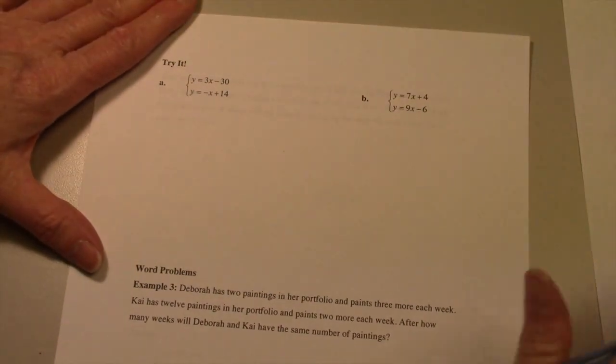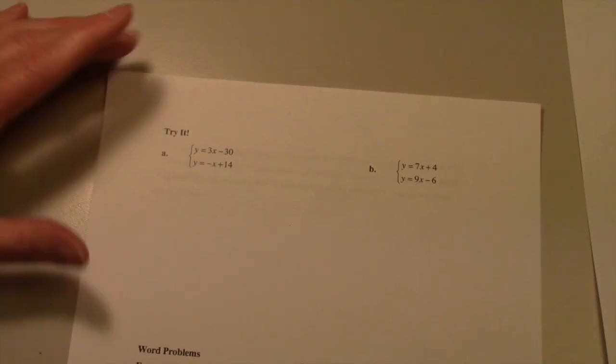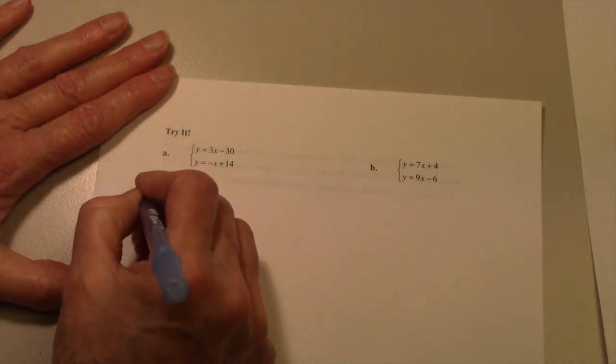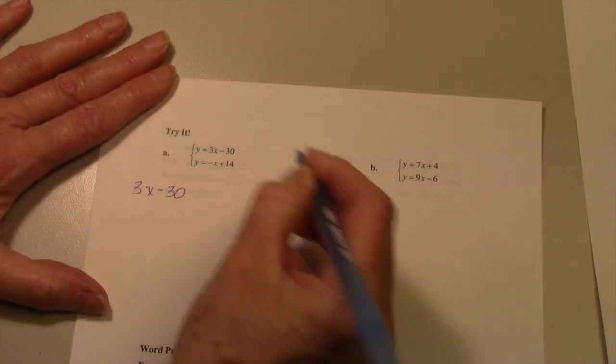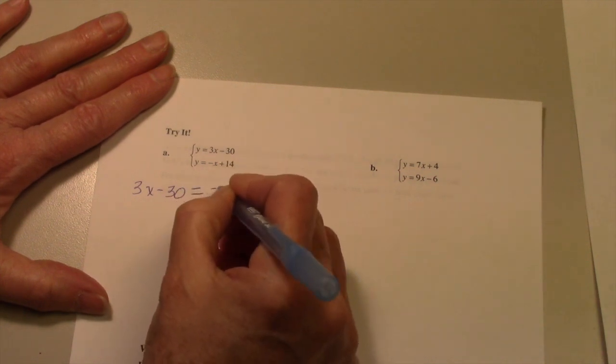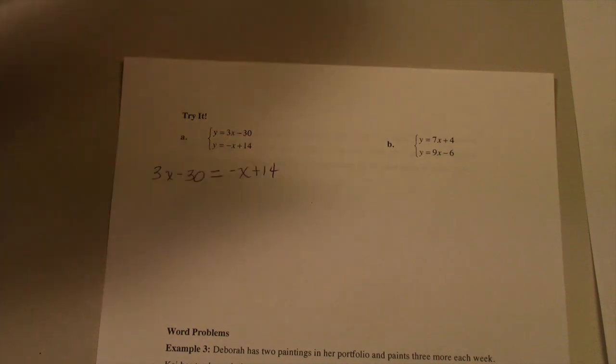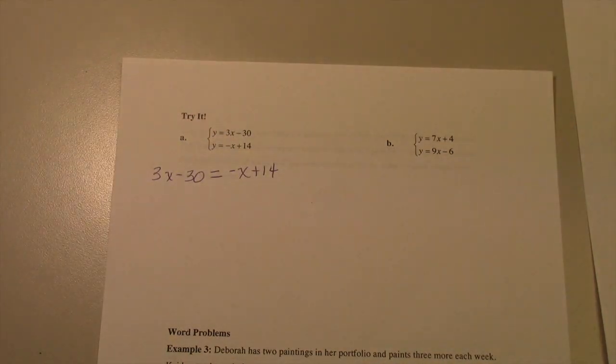Okay. Let's try it. Y equals, y equals. Beautiful. Set up an equation. 3x minus 30 equals negative x plus 14. This is why I stressed for all last year solving equations. Really important to learn the steps.